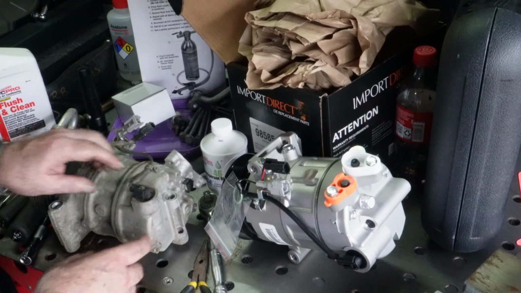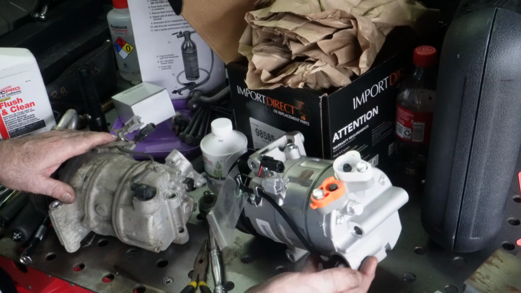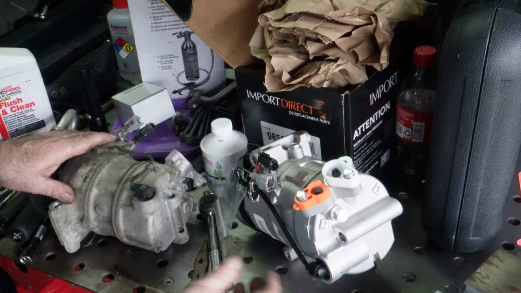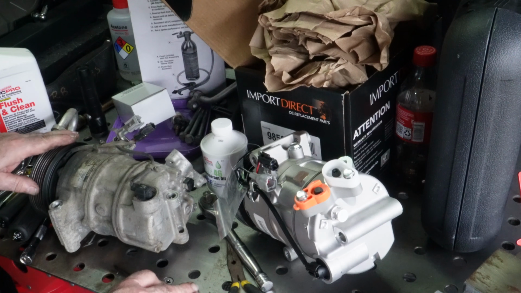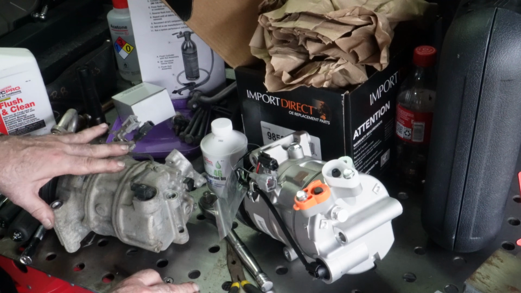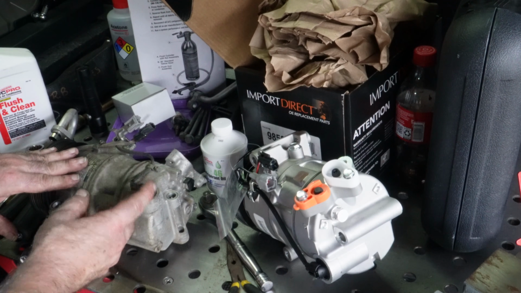Now, this is the electronic control valve we discussed earlier. Here's the one on the new one. They come with it. Now, I have seen people do videos of this, and some people are told they need a new compressor, and then they watch videos and they see where people have actually just changed this part out.